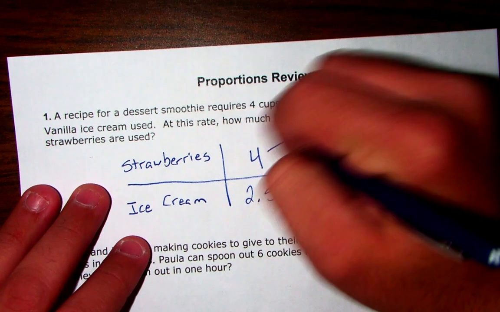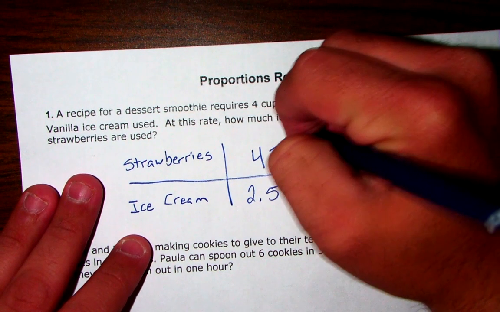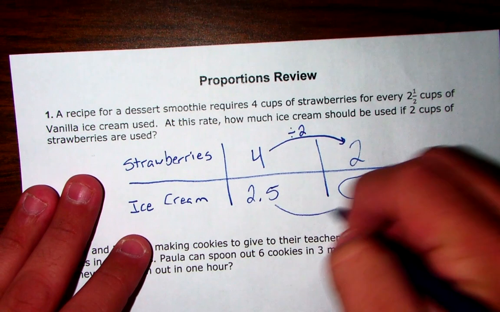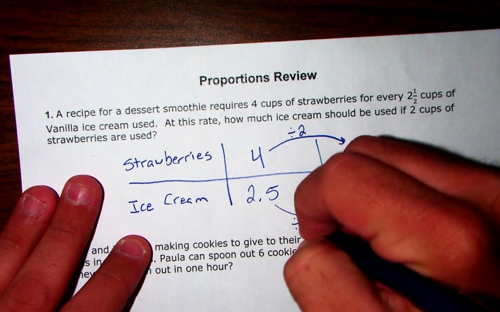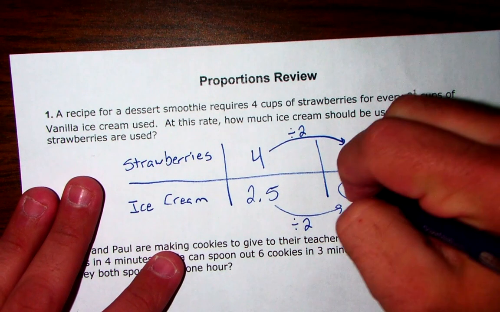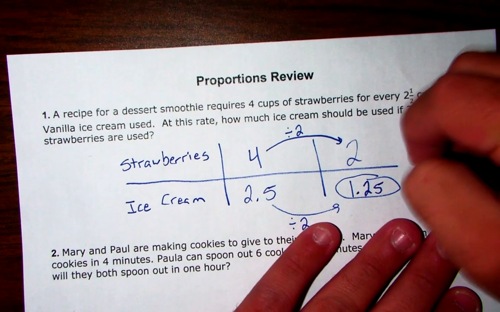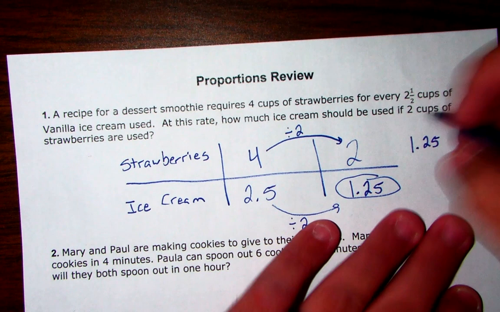How would you go from 4 to 2? Well, you divide by 2. So what is half of 2.5? Well, it's 1.25. So I will accept 1.25 cups of ice cream.